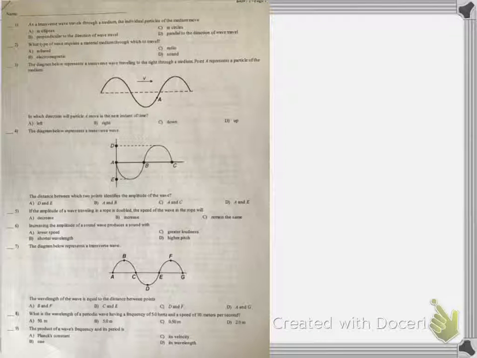Okay, this is the review of, what is it, 8409 is the number in the upper right-hand corner up there. This is the review for our waves test. Hopefully you can hear me, Chase. Don't forget to comment on the positive side for this one.